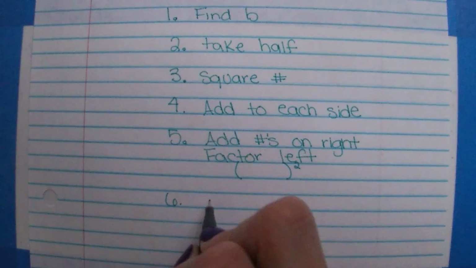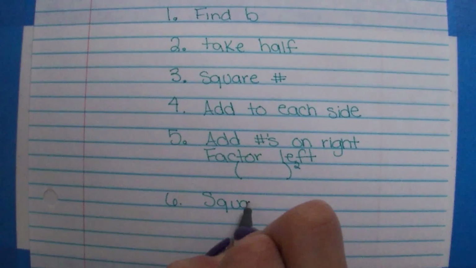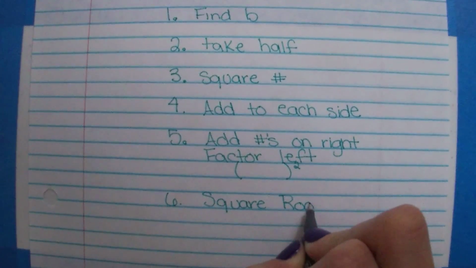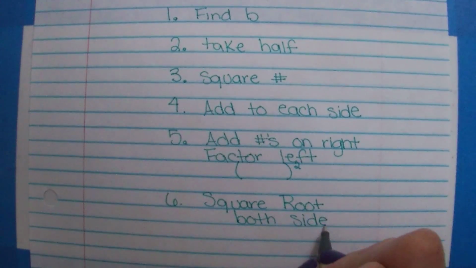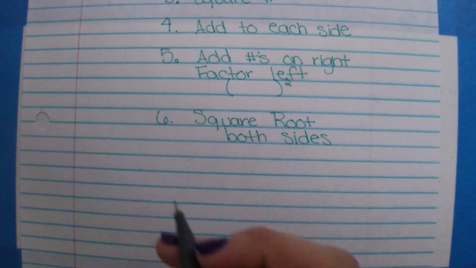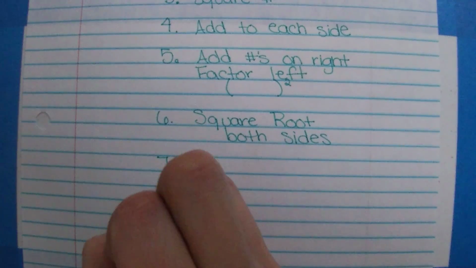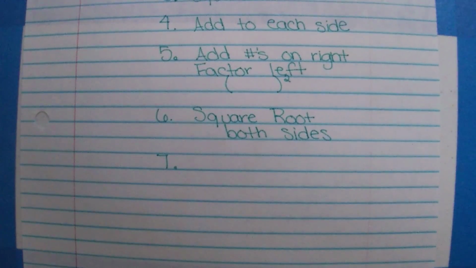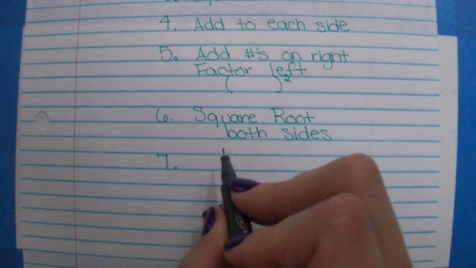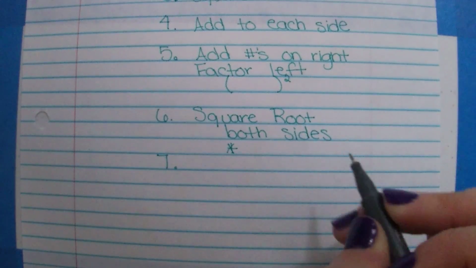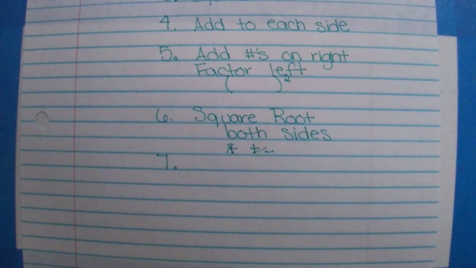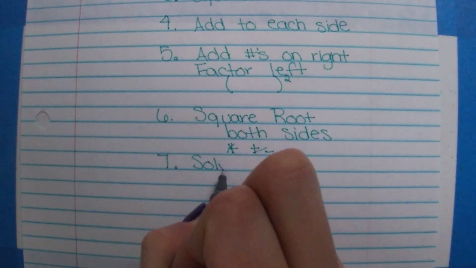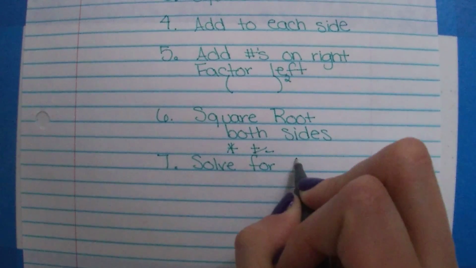Step 6, you are going to square root each side. Step 7. Okay, this is important based on what you did in step 6. Make sure when you added that square root in step 6, you added the plus or the minus. Okay, because in step 7, we are now going to solve for both situations.